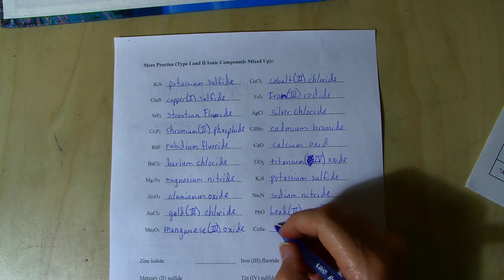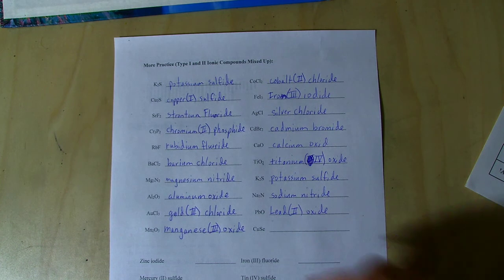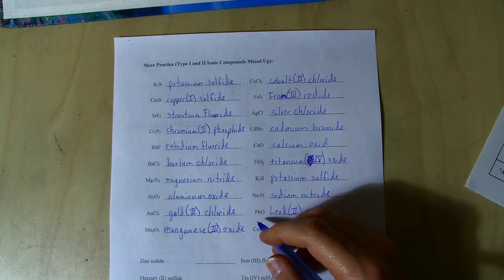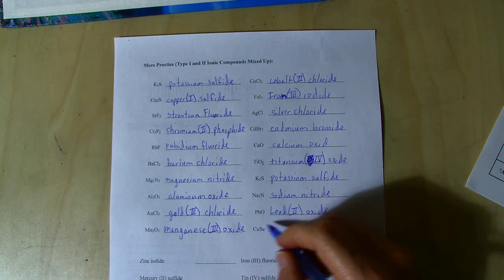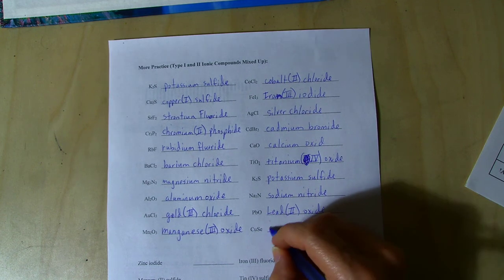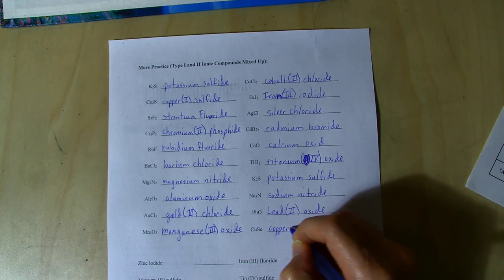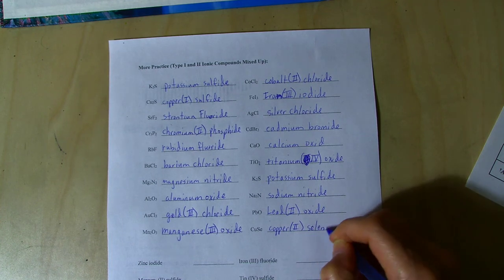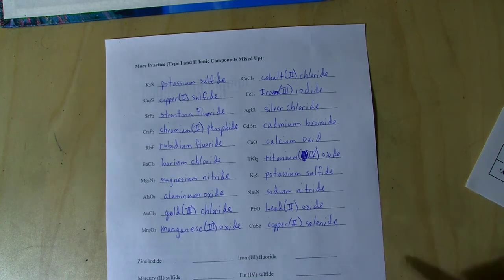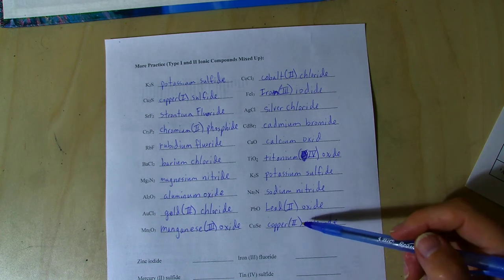And this is going to be, excuse me, where's selenium? There you are. So selenium is in group 6, so that's going to have a -2 charge, so that's going to be copper 2 selenide. Okay, so those are the names of those formulas.